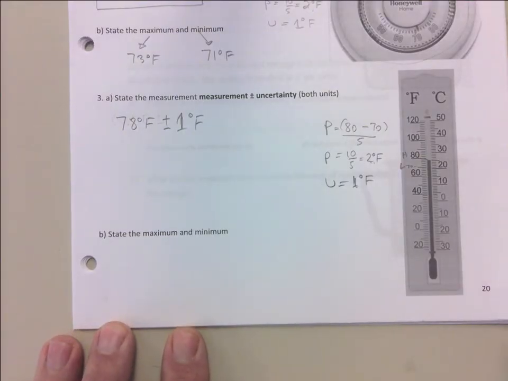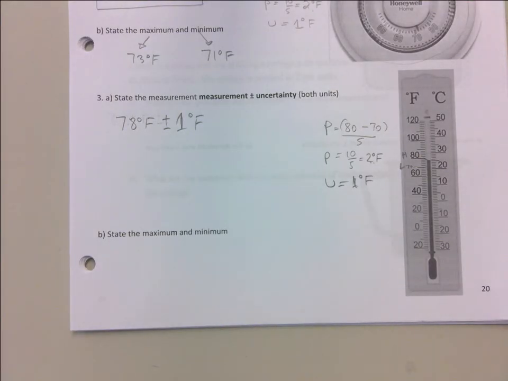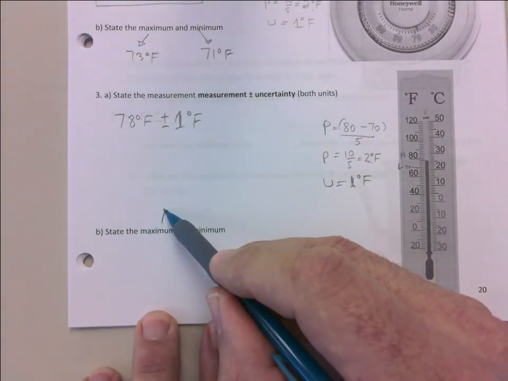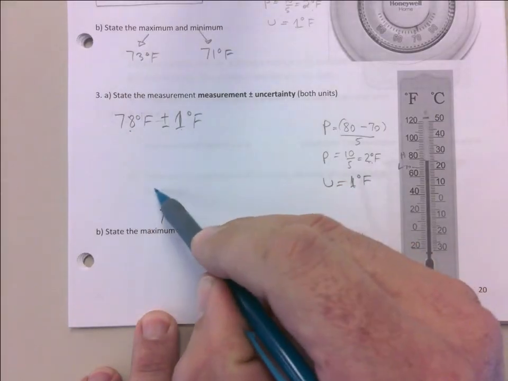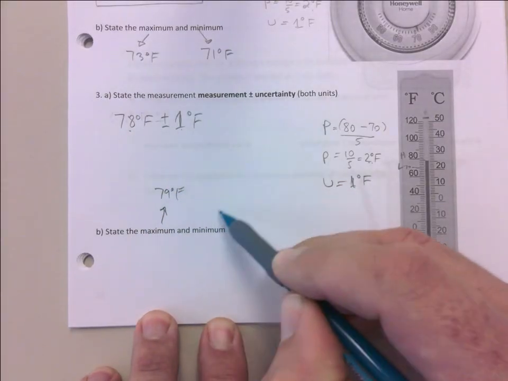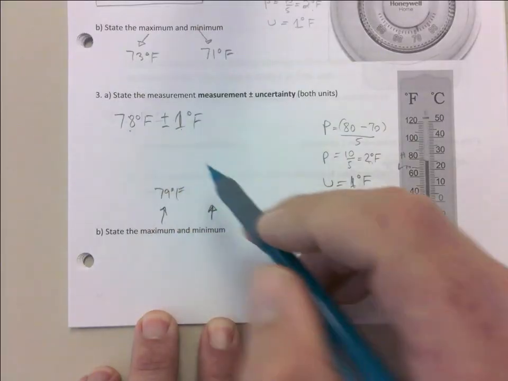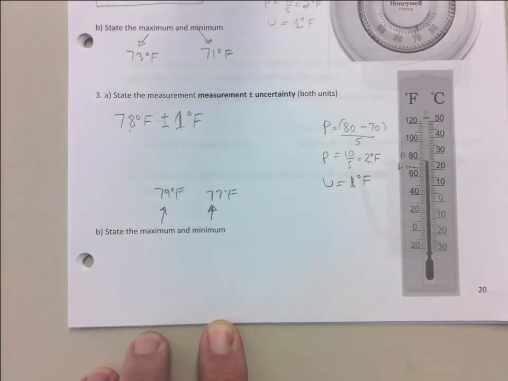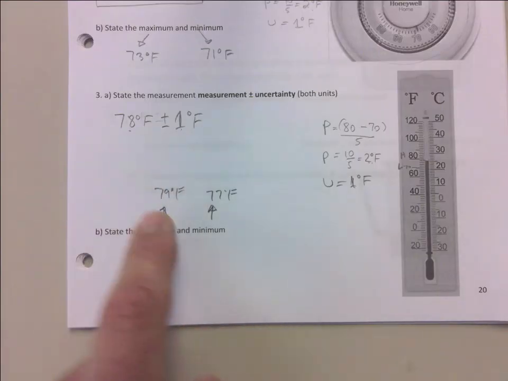Okay. We won't do Celsius. We'll just stick to Fahrenheit here. The key probably has Celsius. What's the maximum here? 78 plus 1. The minimum is 78 minus 1. So we basically just add to get the max.